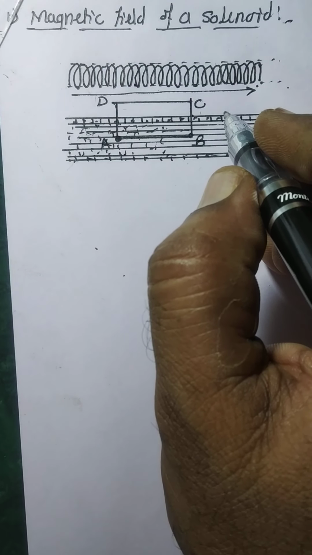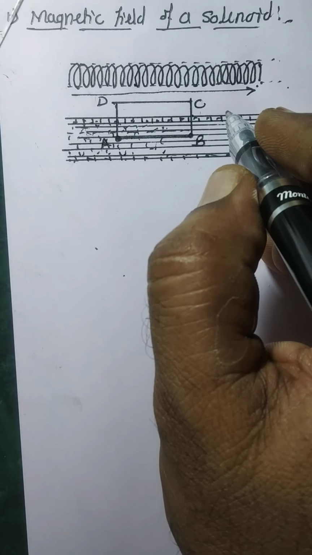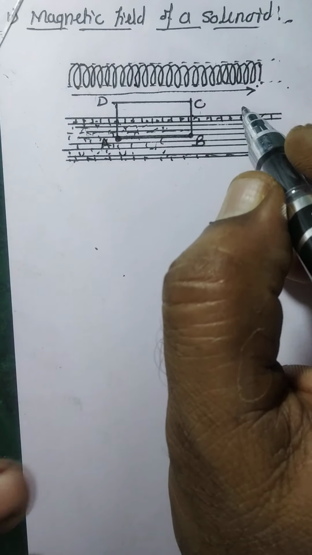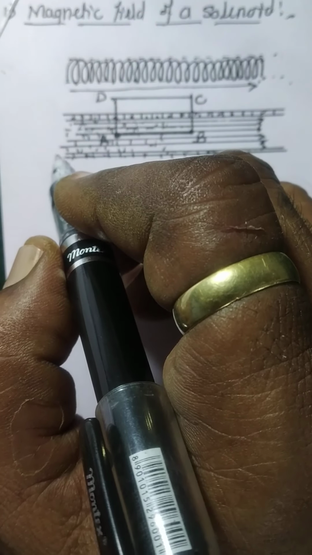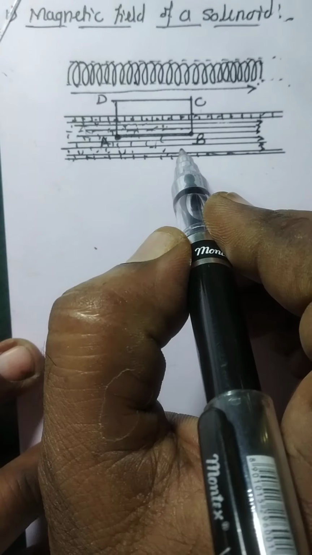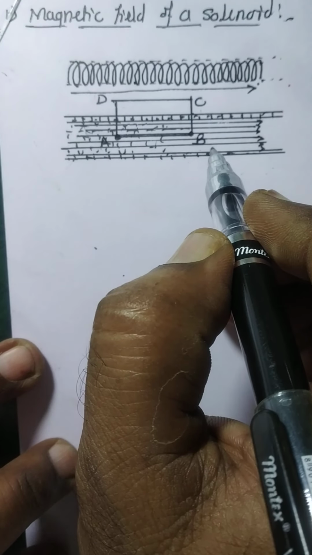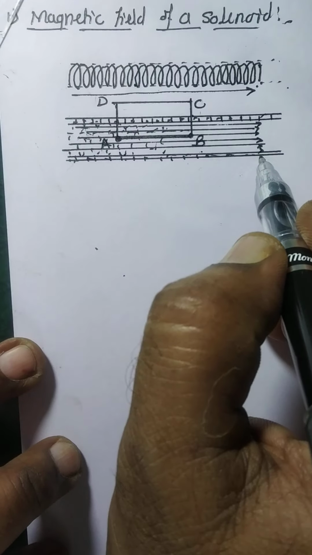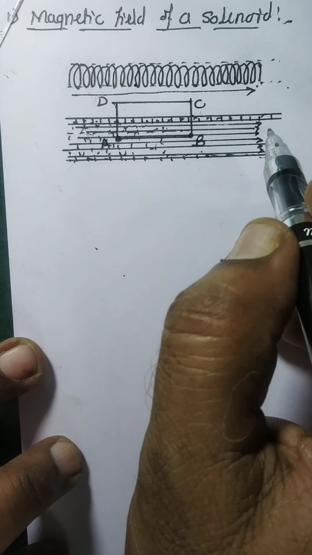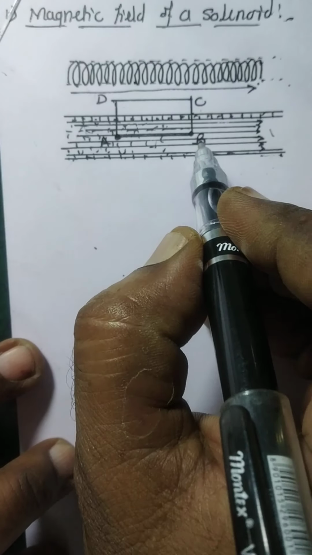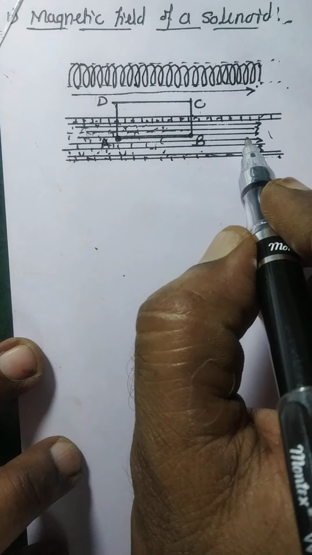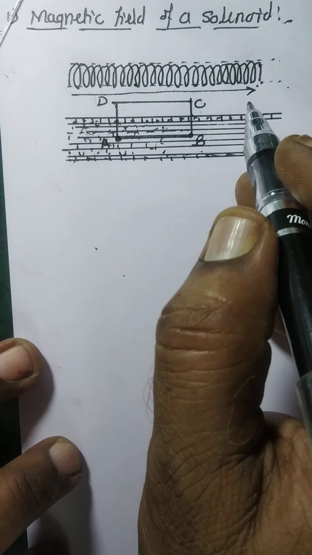The density is very large within the solenoid compared to outside the solenoid. म्हणजे सोलोनॉइडच्या आत मॅग्नेटिक फील्डची डेन्सिटी जास्त असते, सोलोनॉइडच्या बाहेर कमी असते.